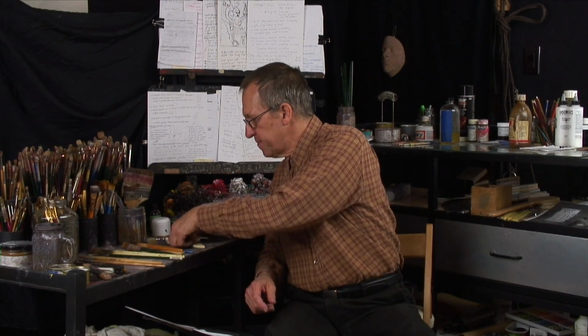Then we come to brushes. And there are several stages of working with glazes, so you need several kinds of brushes. And you'll see this again in the demonstrations. First of all, you want to get the glaze mediums on fast so that you've got as much working time as possible. And I tend to like using house painting brushes.